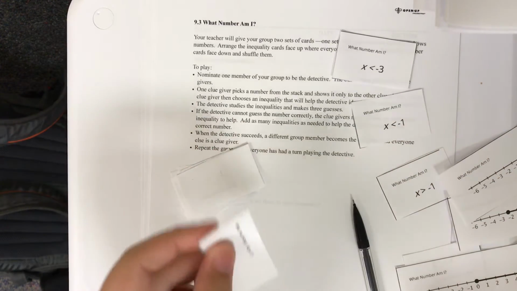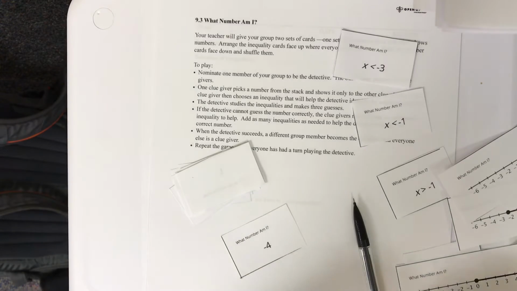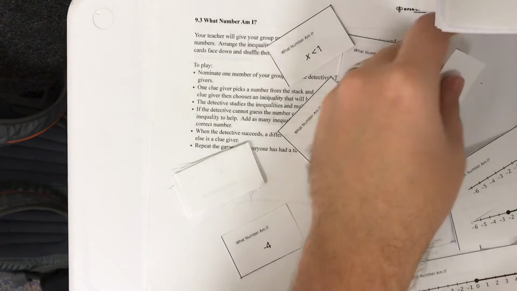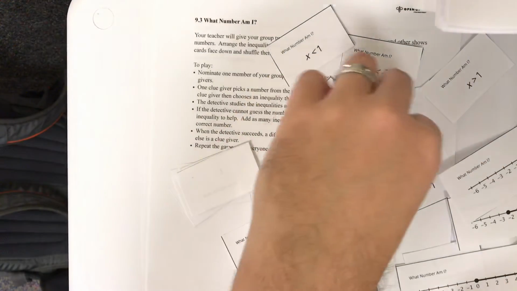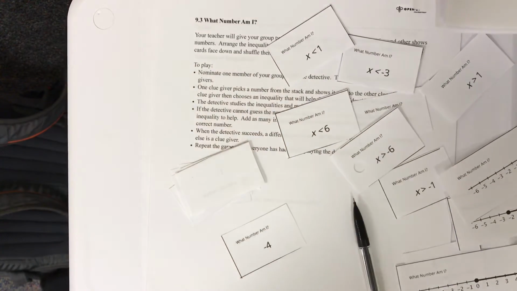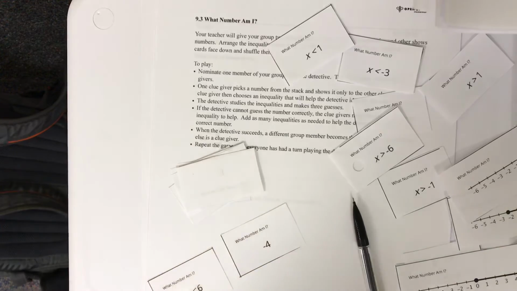So, for example, I have -4. So I'm looking for an inequality statement that would include the value of -4. So, is -4 less than +6? Well, yeah, so I could use this one as a way to give someone a clue.